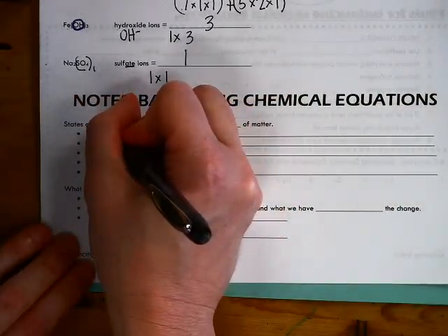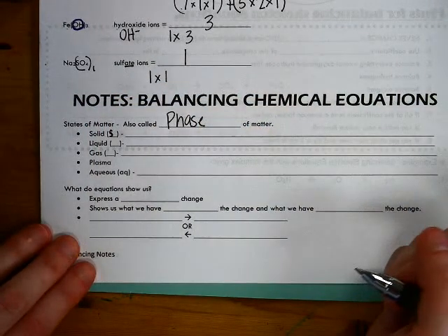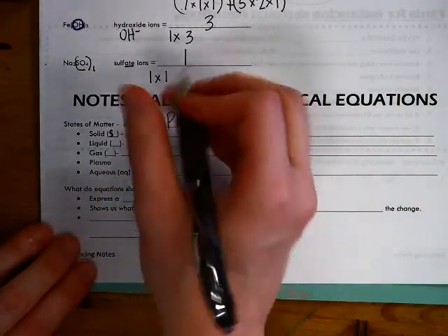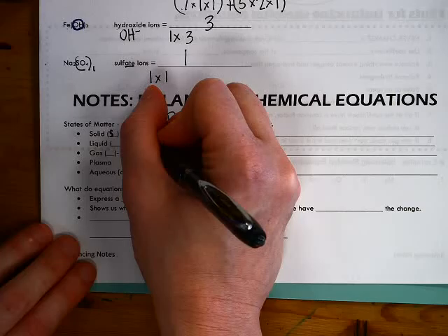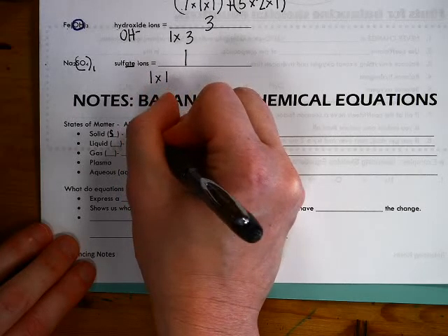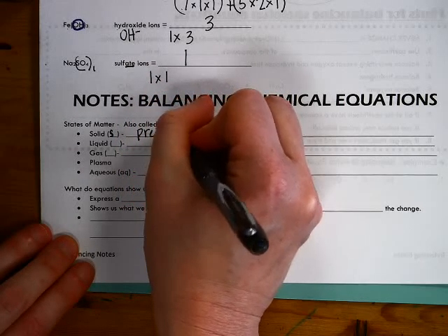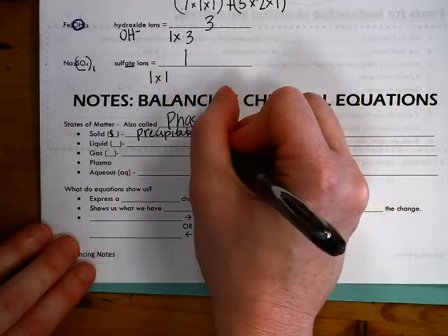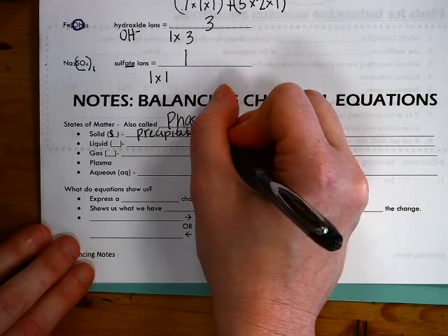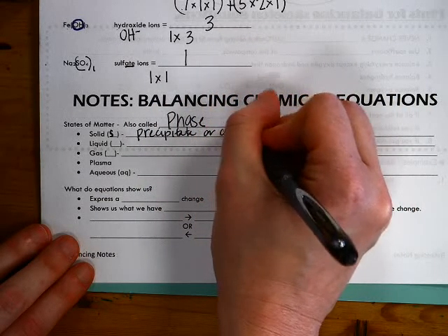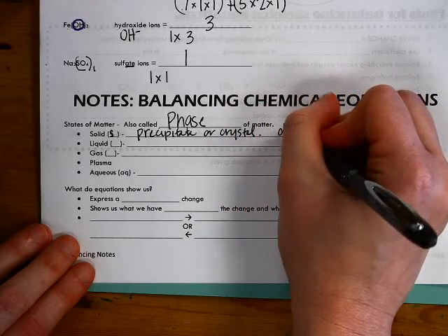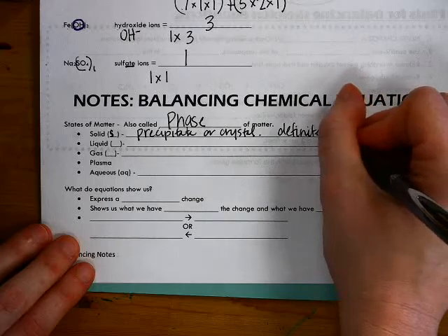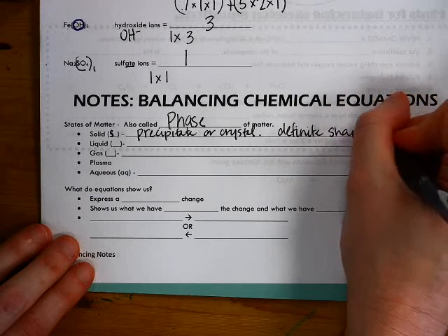So a solid, we're going to use a lowercase s in parentheses in order to talk about solid. You could talk about the solid being a precipitate, or crystal, and we're going to see definite shape and volume here.